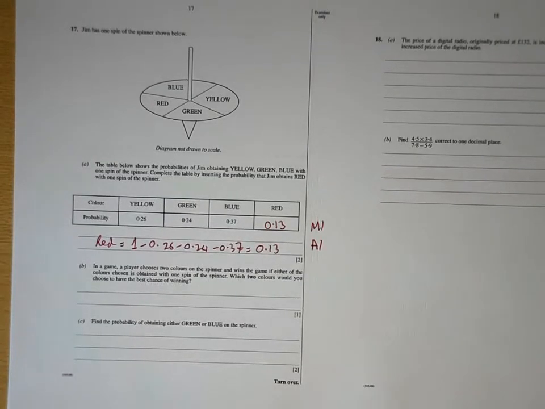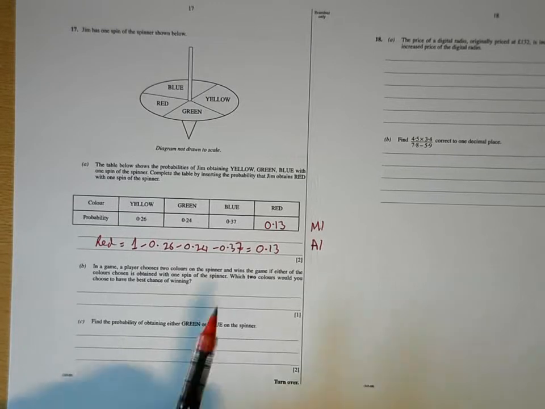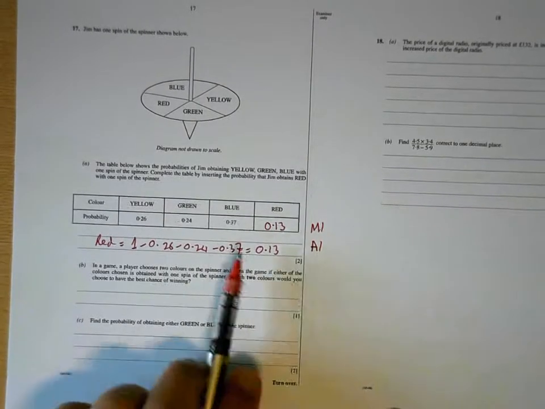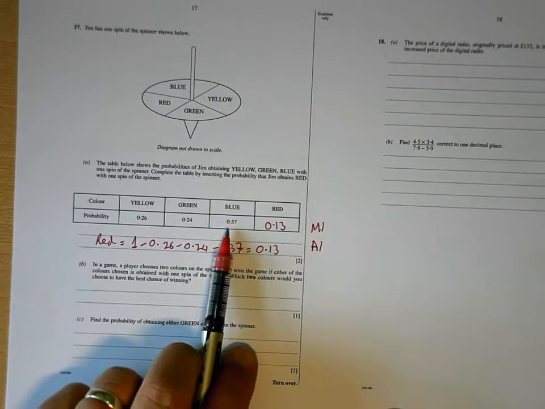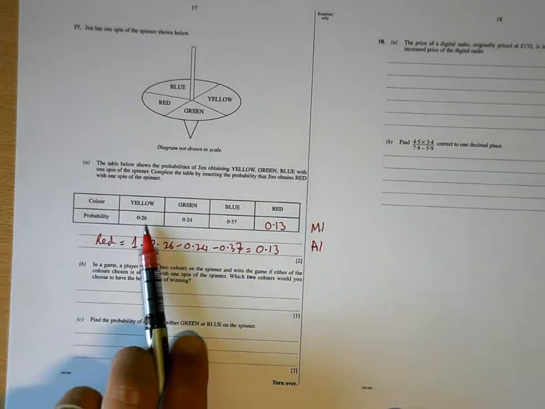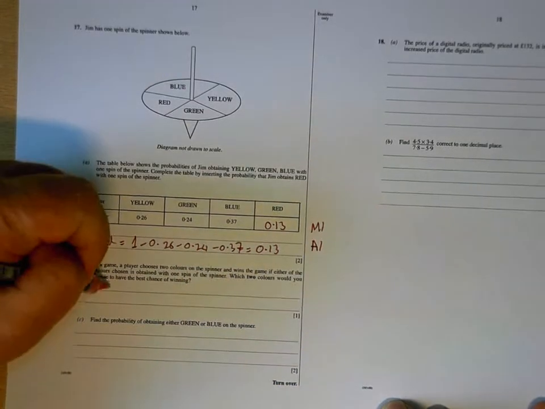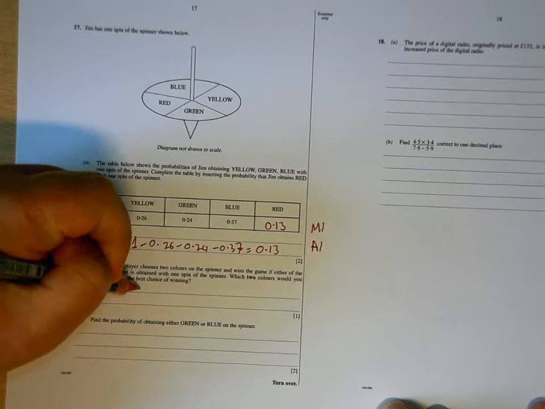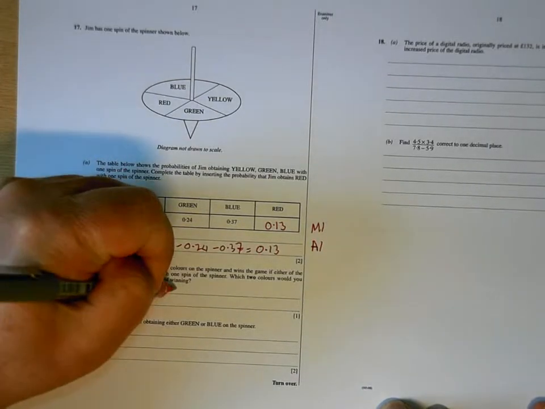In a game, a player chooses 2 colours on the spinner and wins the game if either of the colours chosen is obtained with 1 spin of the spinner. Which 2 colours would you choose to have the best chance of winning? So you would want to pick the colours with the greatest probability. So certainly blue, and then the next greatest would be yellow. So yellow and blue.